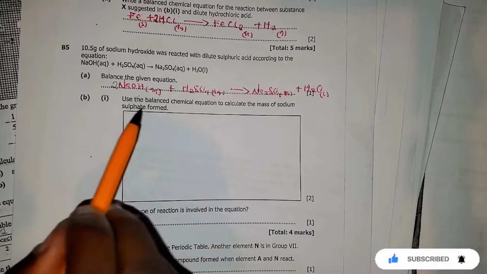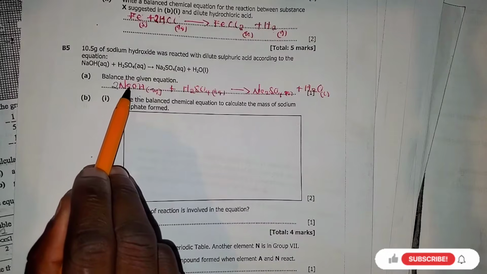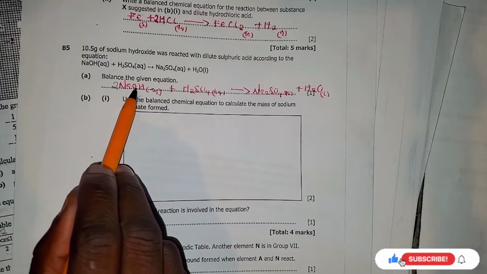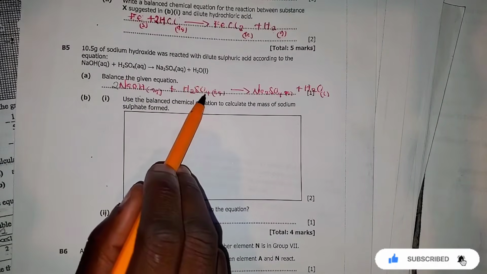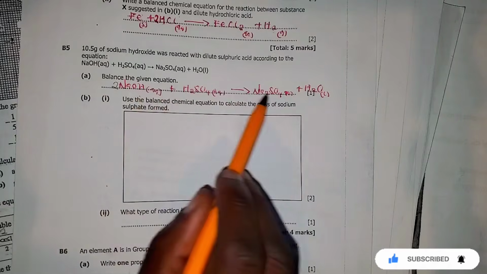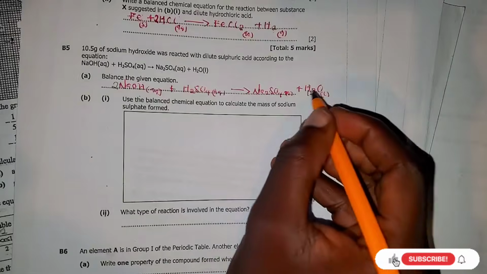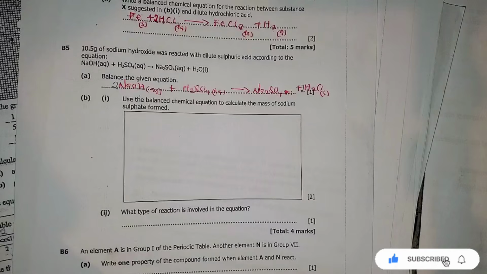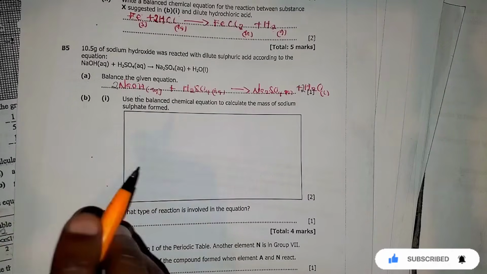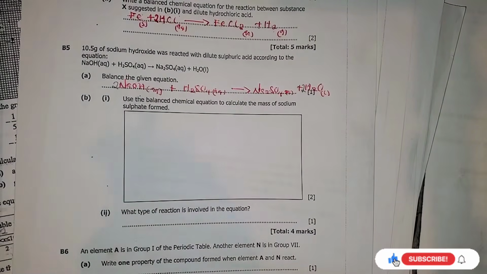Then we go to the next element, which is oxygen. How many atoms of oxygen do we have on the reactant side? This is 2 plus 4, so we have 6 on the reactant side. How about on the product side? We have 4 plus 1, 5. So we can put a 2 in front of the water so that it becomes 6 as well. Take note that the number of hydrogen atoms will be affected, but no problem. Let's just proceed.